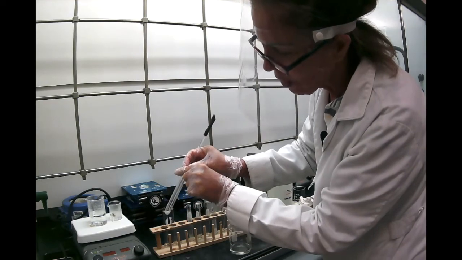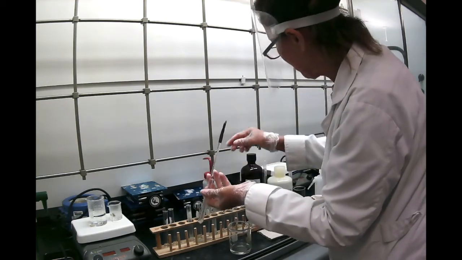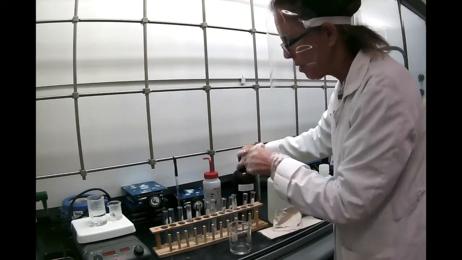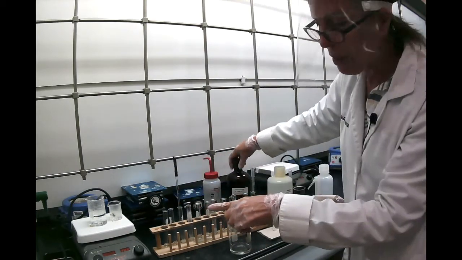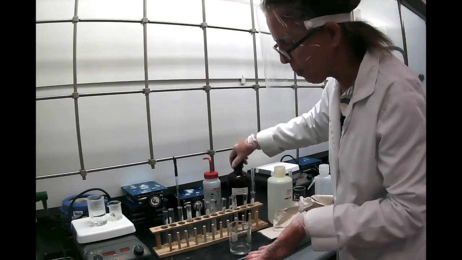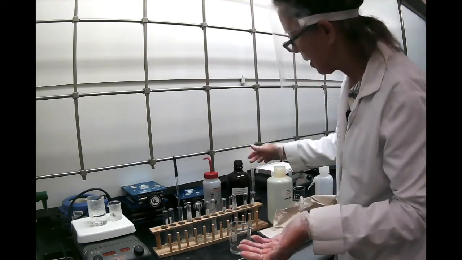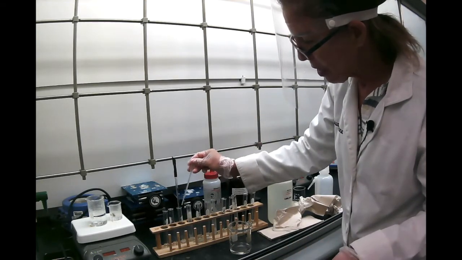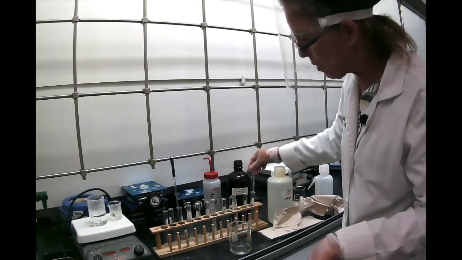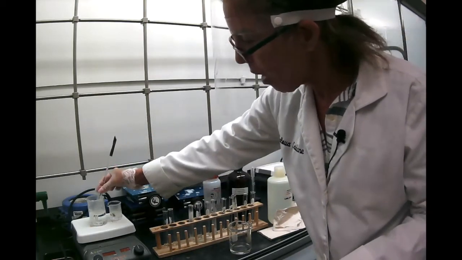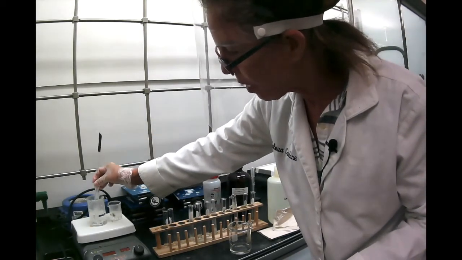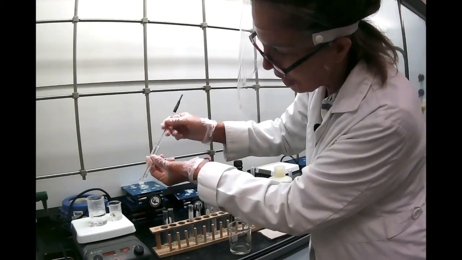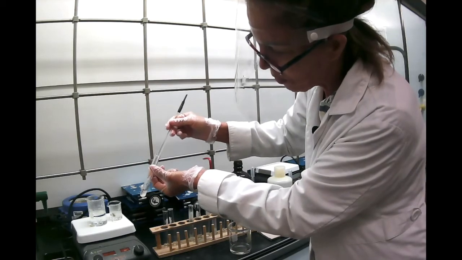So I'm going to add more petroleum ether, but the reason that resorcinol dissolved in water is definitely because it's polar. Petroleum ether is not polar, so we don't expect it to dissolve. See, it's already boiling over, and it's not dissolved in petroleum ether.